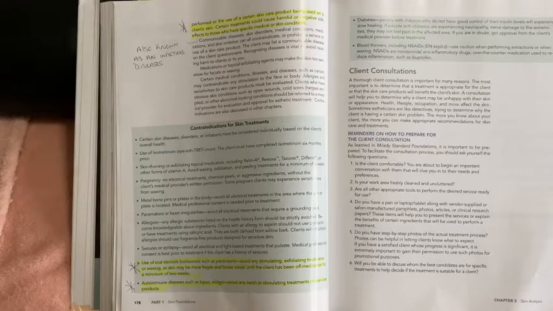Health, lifestyle, occupation, and more affect the skin. Sometimes estheticians are like detectives, trying to determine why the client is having a certain skin problem. The more you know about your client, the more you can make appropriate recommendations for skincare and treatments.